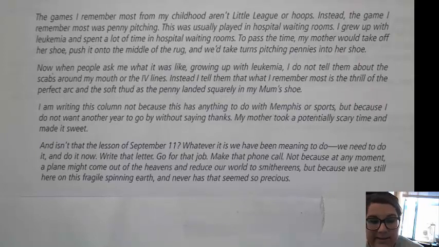Now, when people ask me what it was like growing up with leukemia, I do not tell them about the scabs around my mouth or the IV lines. Instead, I tell them what I remember most is the thrill of the perfect arc and the soft thud as the penny landed squarely in my mom's shoe. I'm writing this column not because this has anything to do with Memphis or sports, but because I do not want another year to go by without saying thanks. My mother took a potentially scary time and made it sweet.